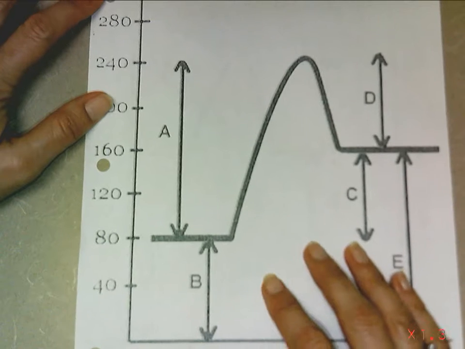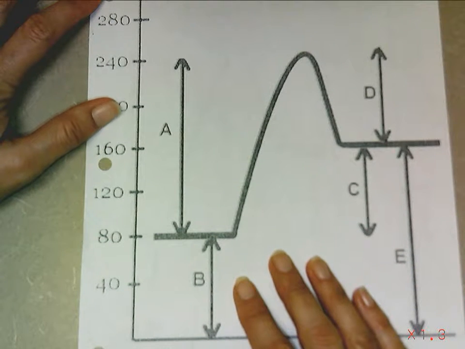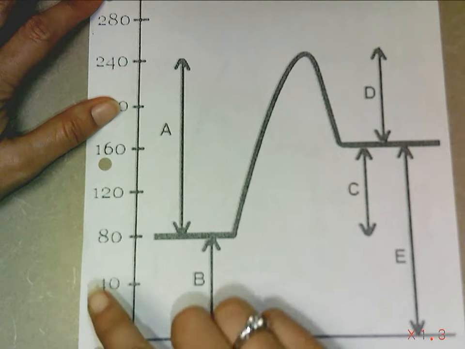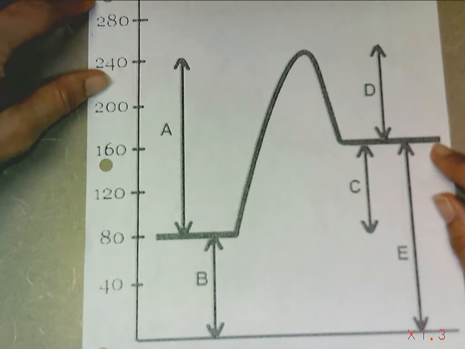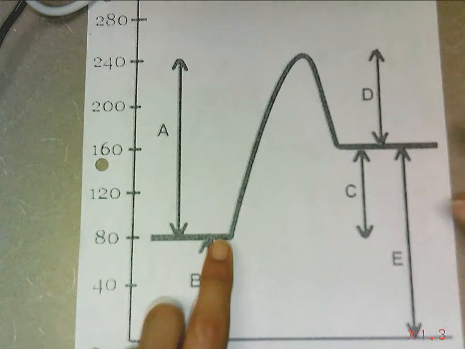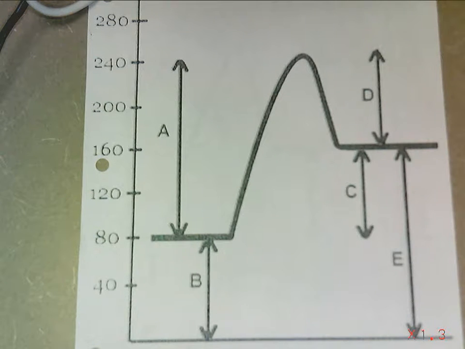Look at this diagram. Is this endothermic or exothermic? Endothermic, and we know this because products are higher than the reactants. That's right. Okay, so let's go through and label these, and then we will do the numerical values.